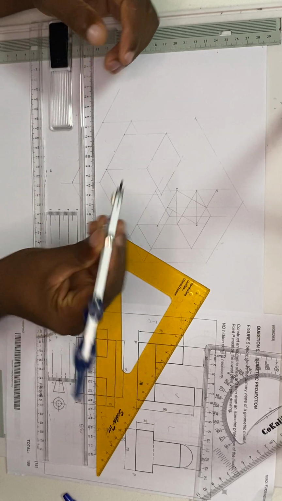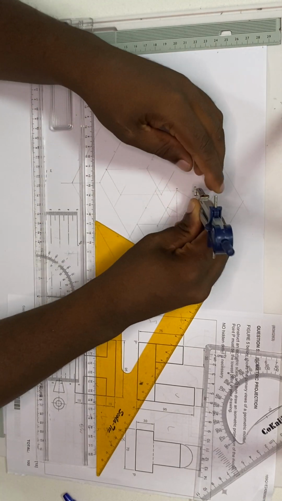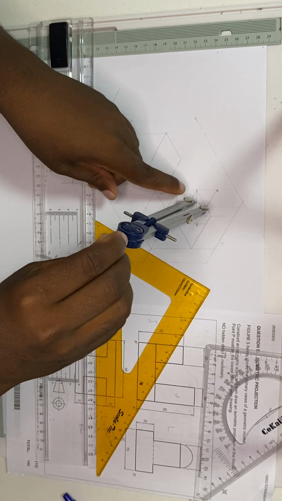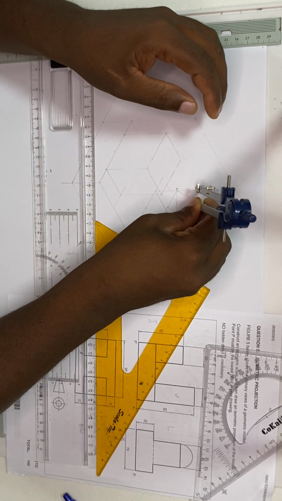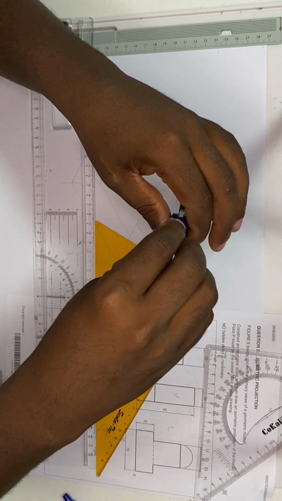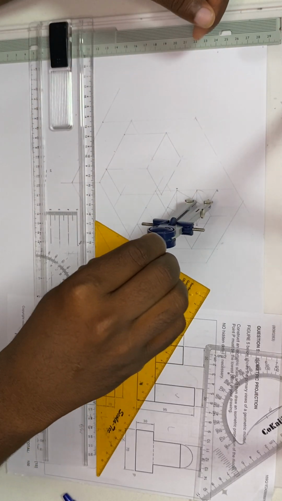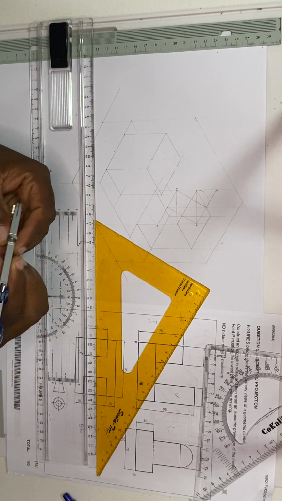draw a half cycle. So meaning I'm going to place it here, I'll bring it closer, I have to take it from here to the other side. Okay, I have to take it from here, I have to draw that cycle. Okay, there's a half cycle there.